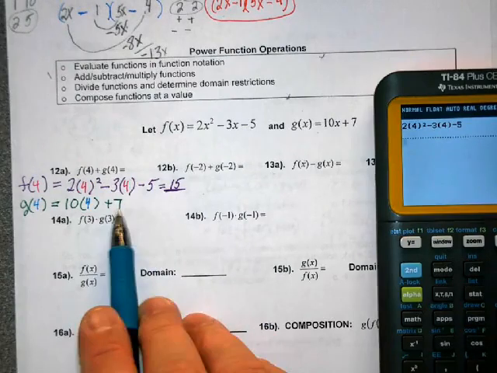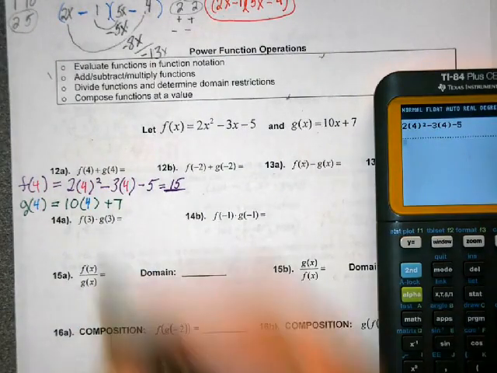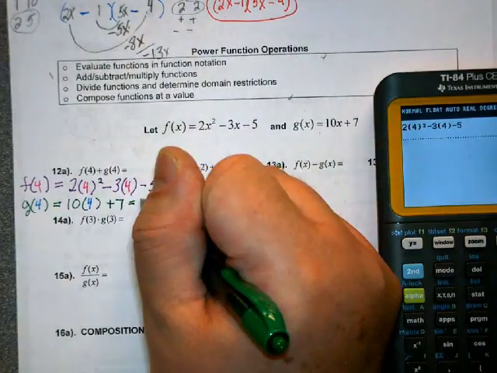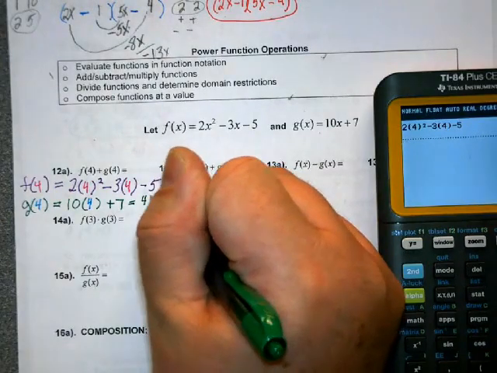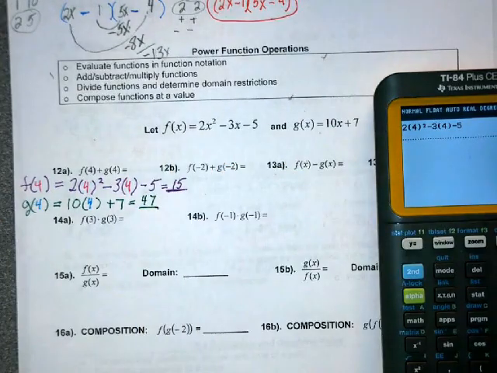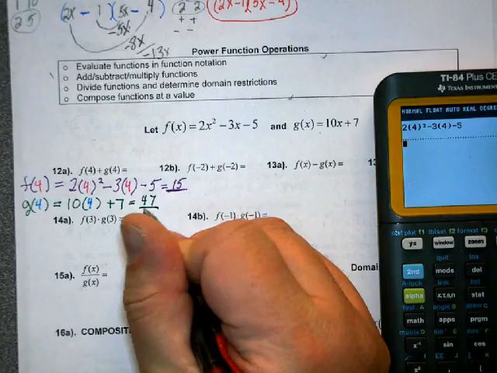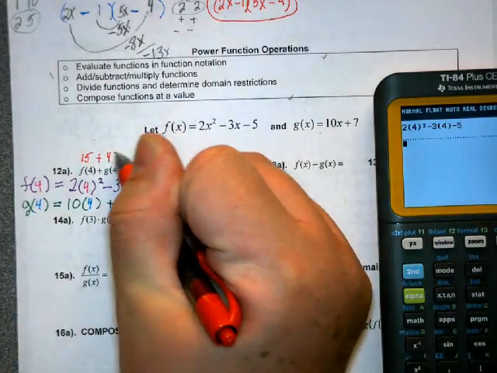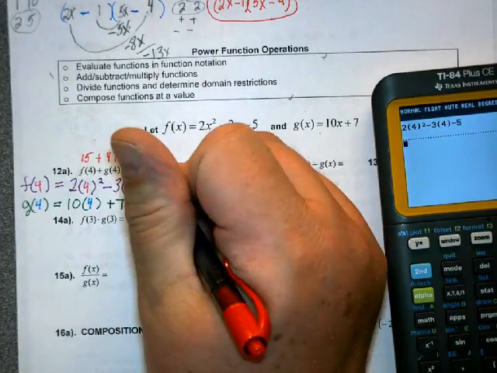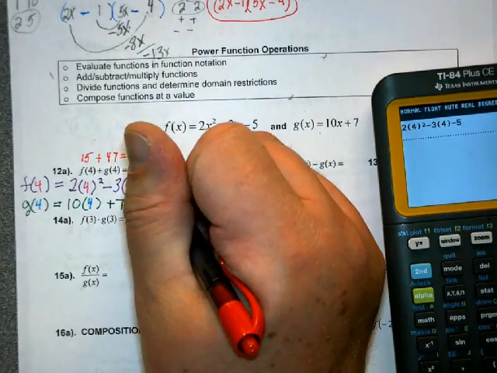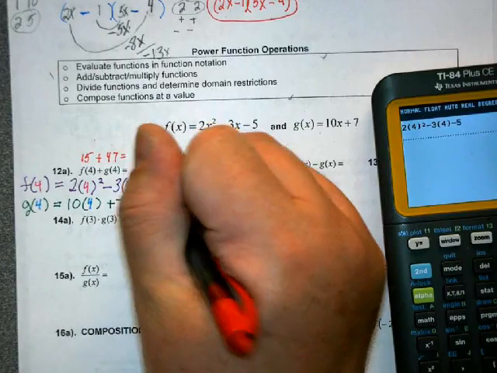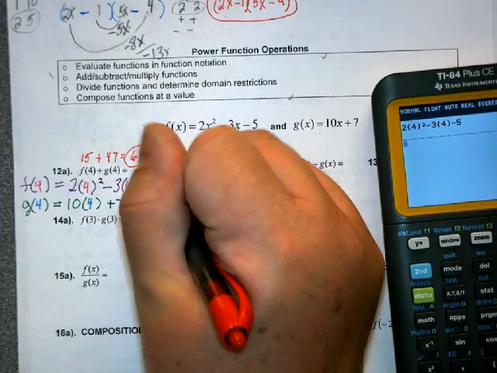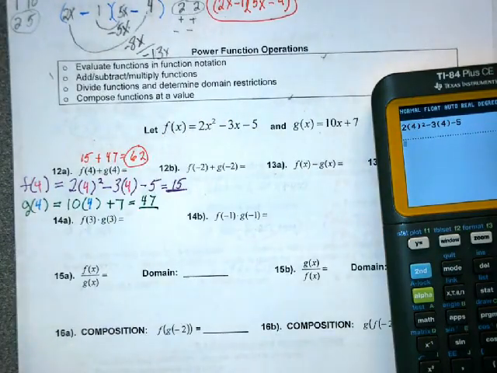So then, I need to take 15 plus 47, and that's going to equal 62. And that's my answer. Easy peasy. Multiplication, got to find the f of 3. Because I have a number here, I got to plug it in.